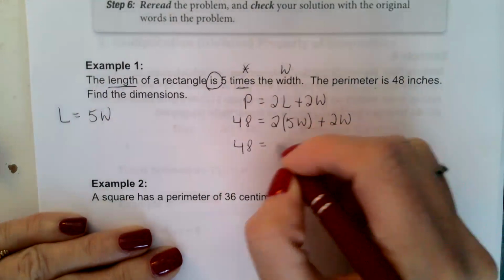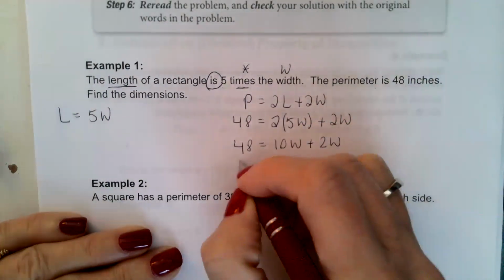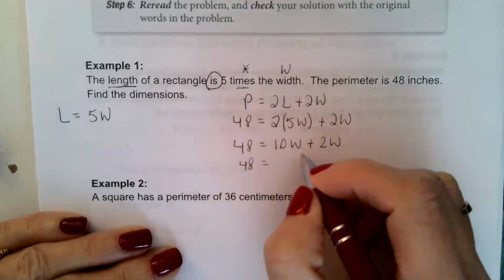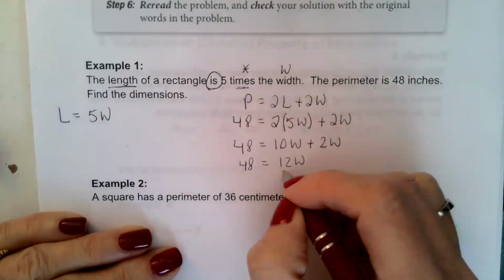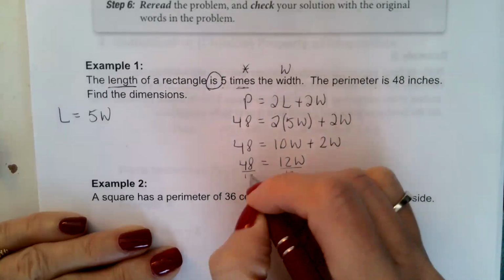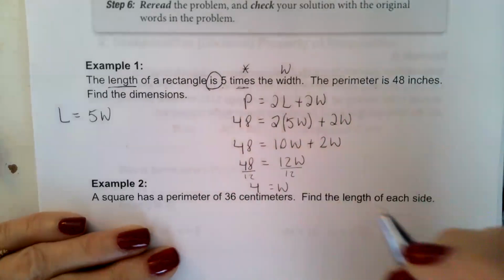So 2 times 5 is 10Ws plus 2Ws. So 48 equals 10Ws plus 2Ws, which is 12Ws. And if we divide by 12, we can see that W is equal to 4.